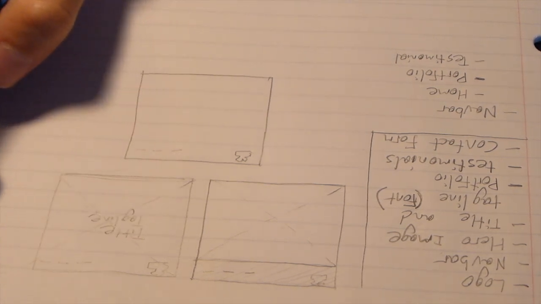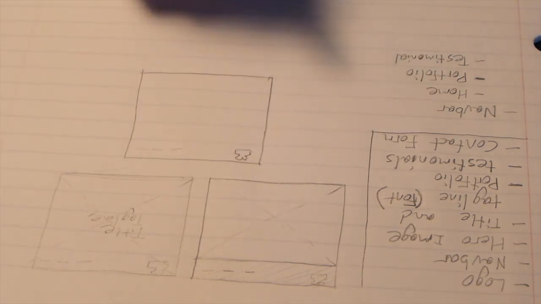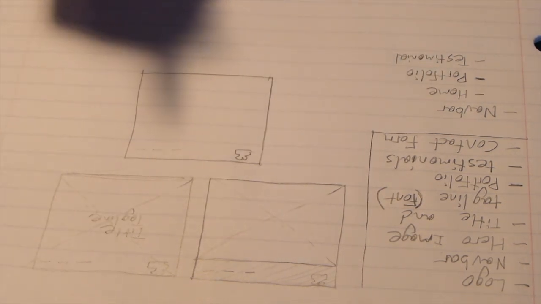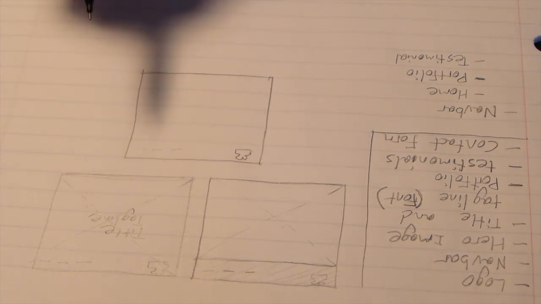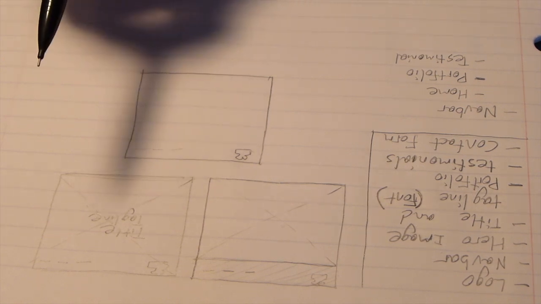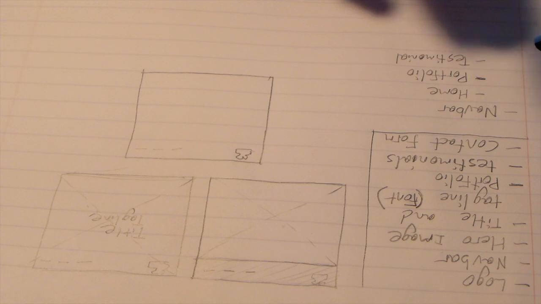and so what we'll do is this will be our portfolio page, and maybe how about if we do, I'm not really a fan of, well, no, I shouldn't say that.